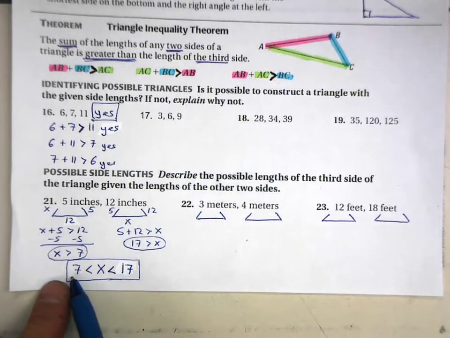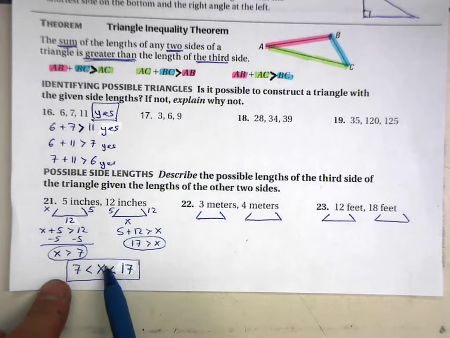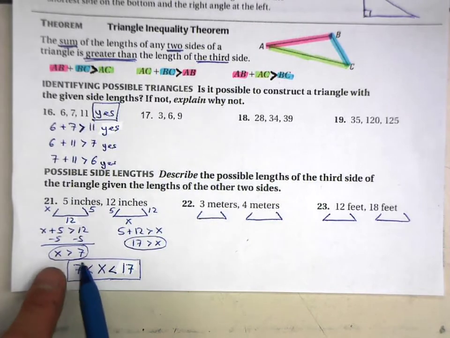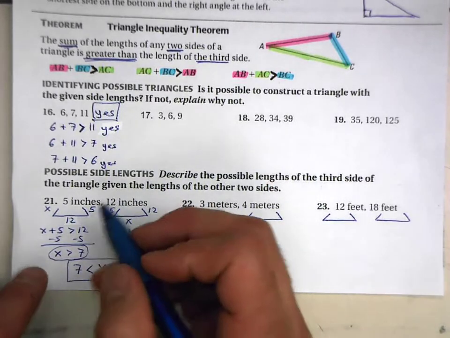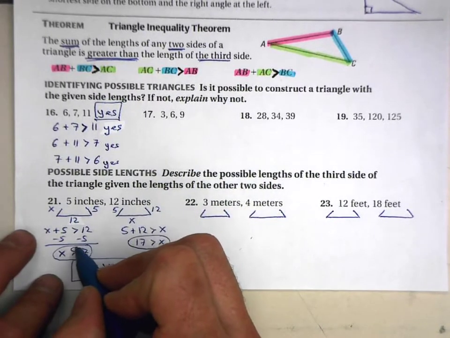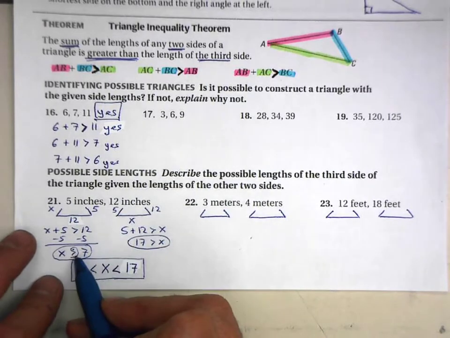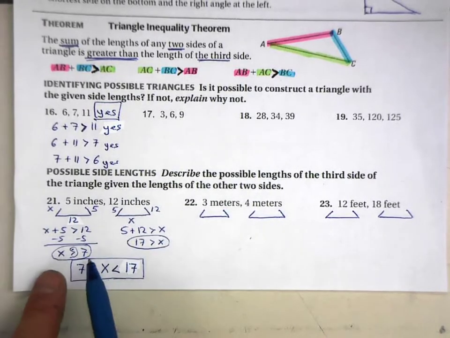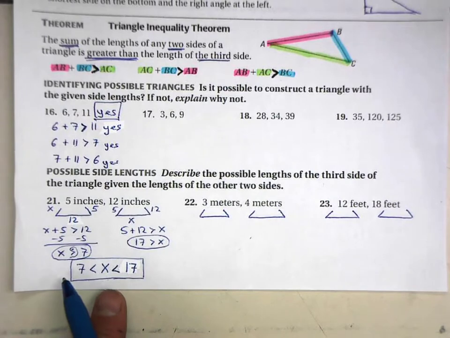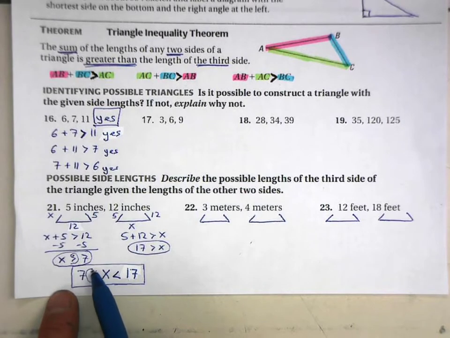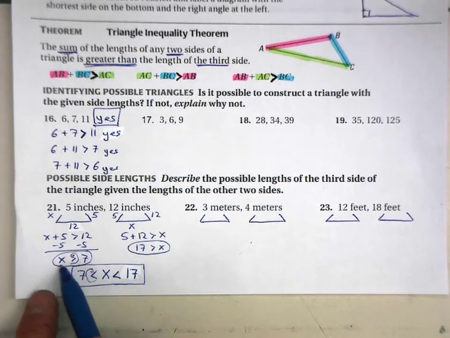And so you always have the smallest number on the left and the largest number on the right, and you have x here in the middle. And remember, think of it as a Pac-Man. So here is a Pac-Man. He always likes to eat the larger number. So when I switch these and put the 7 to the left, then that Pac-Man needs to continue to eat the larger number. So the Pac-Man is eating the x here.